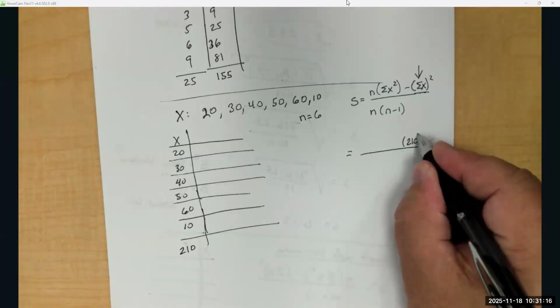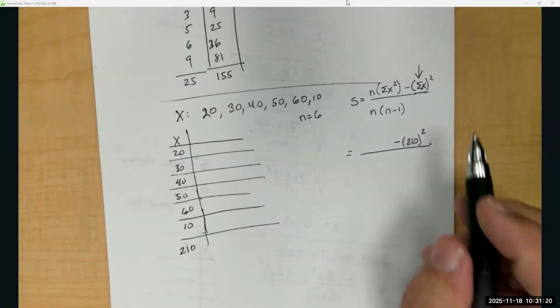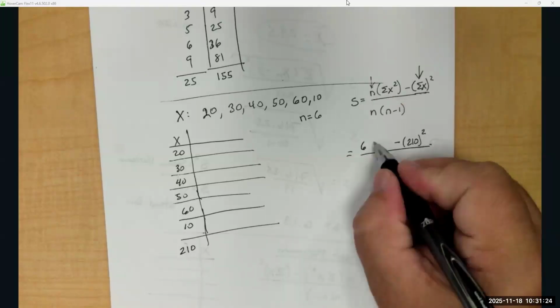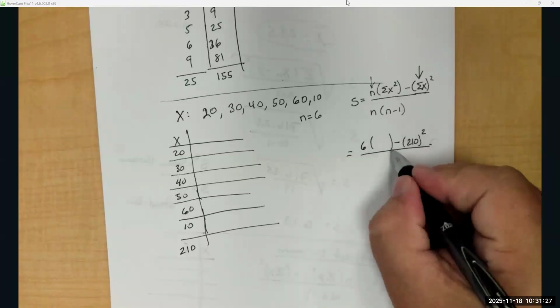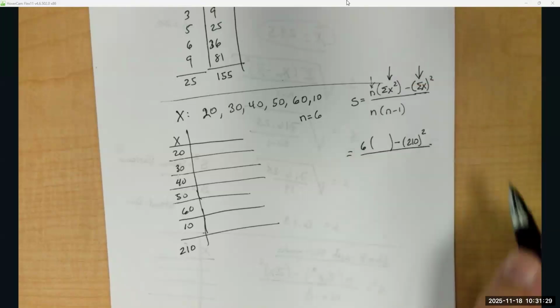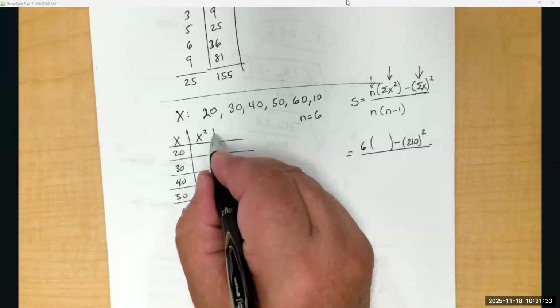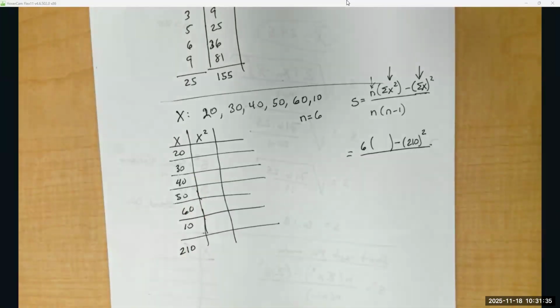So that's 210 squared. This n in front of here is 6. Now, what number goes inside this parenthesis? Well, we have to square the numbers first and then add them up.